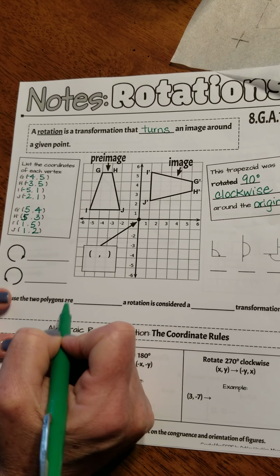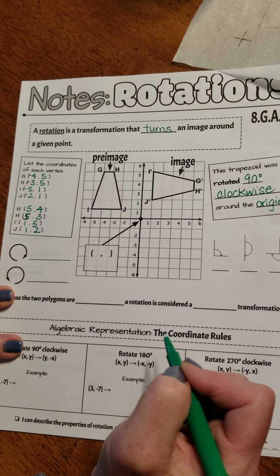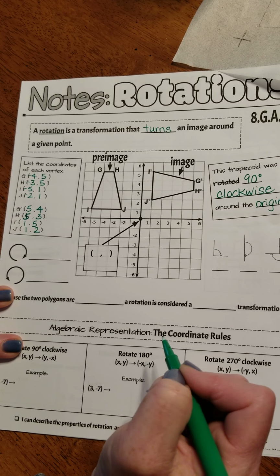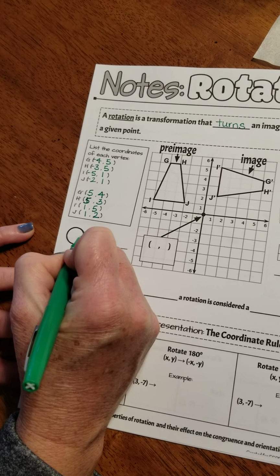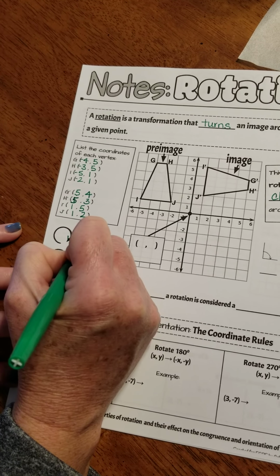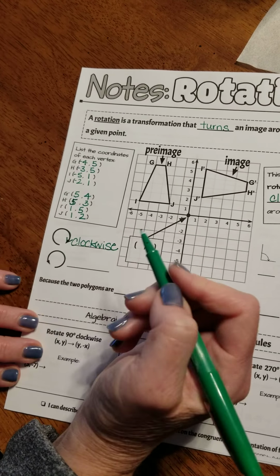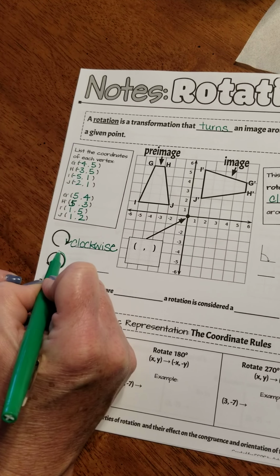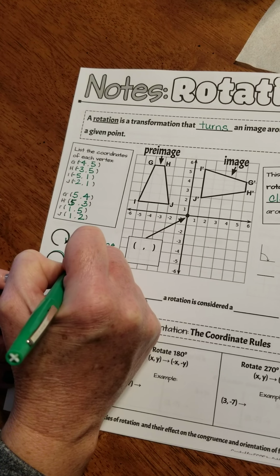So just to make sure that all of our notes are complete, if a shape turns in this direction, that is called clockwise. And if a shape turns in this direction, it's called counterclockwise.